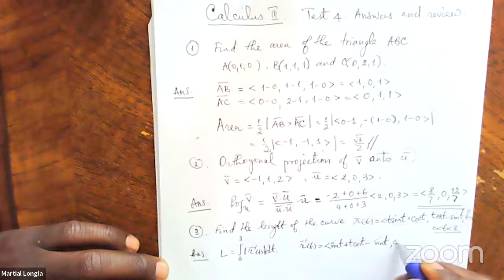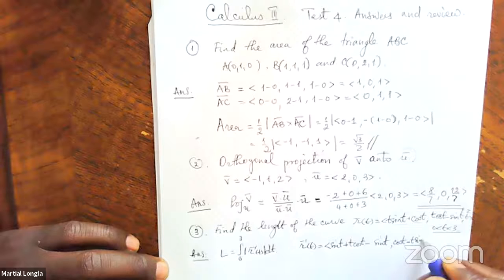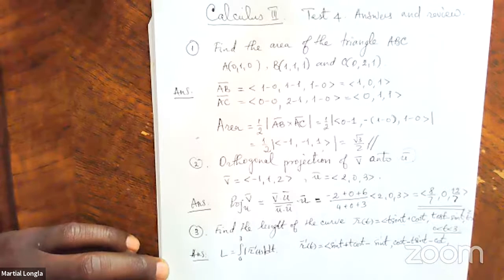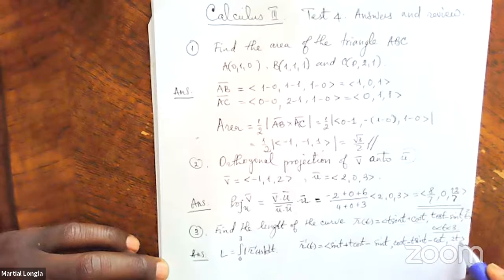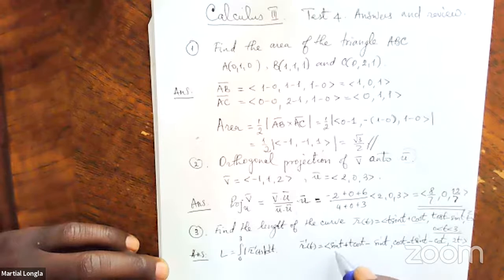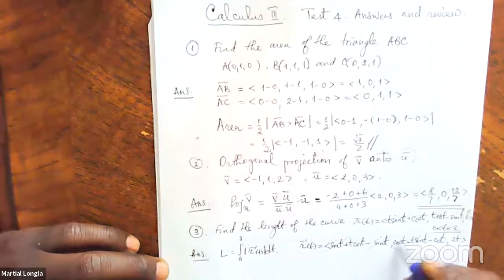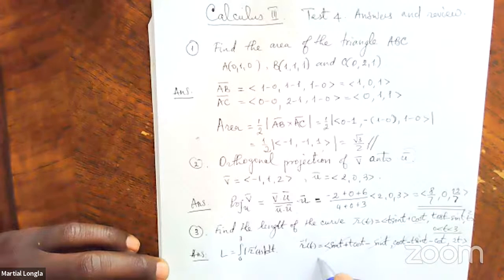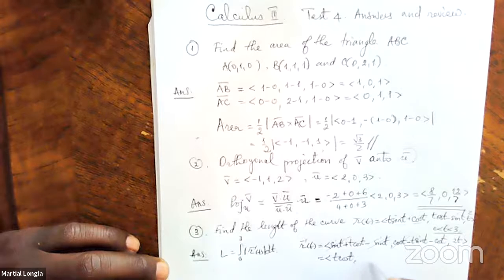Then cosine t minus t sine t minus cosine t. And then derivative of t squared is 2t. And then sine t cancels with that. Cosine t cancels. So r prime is t cosine t, minus t sine t, and 2t.